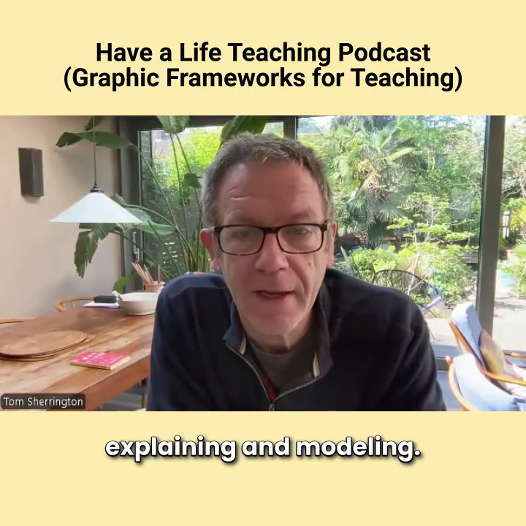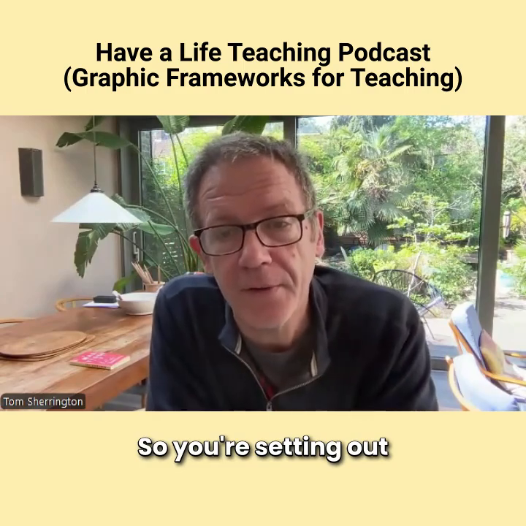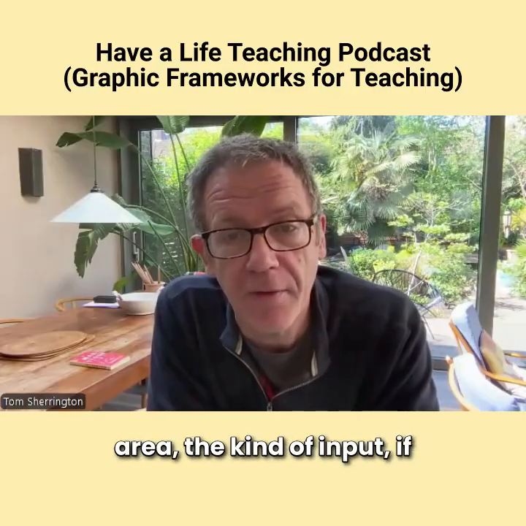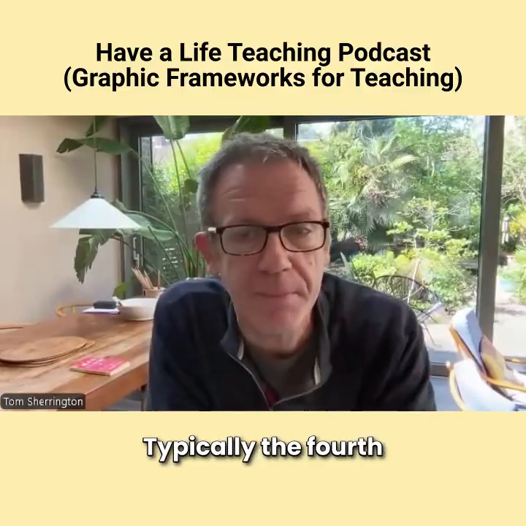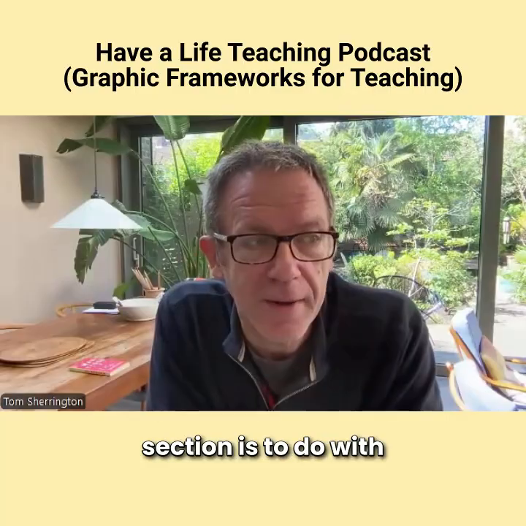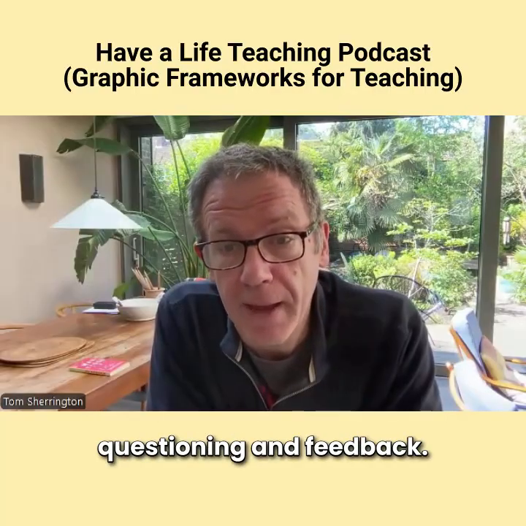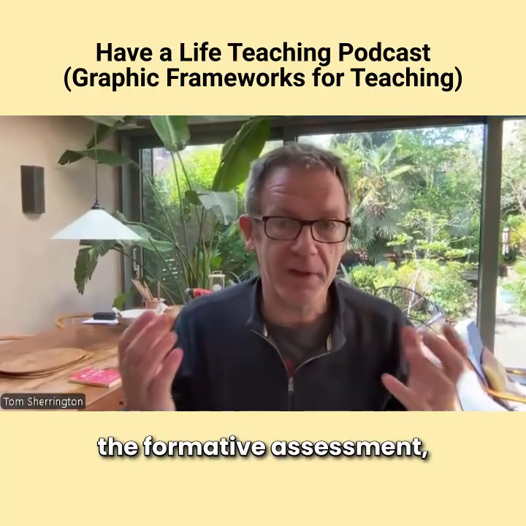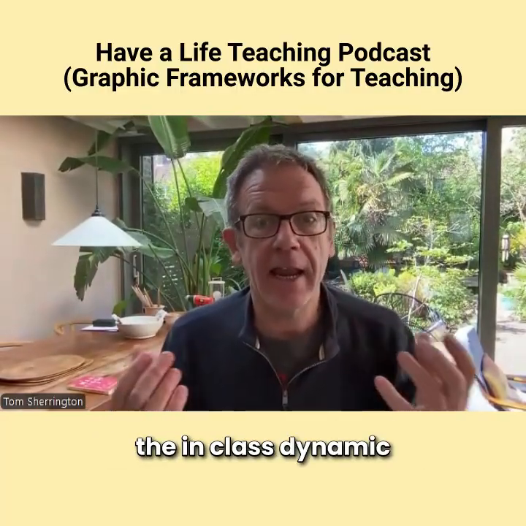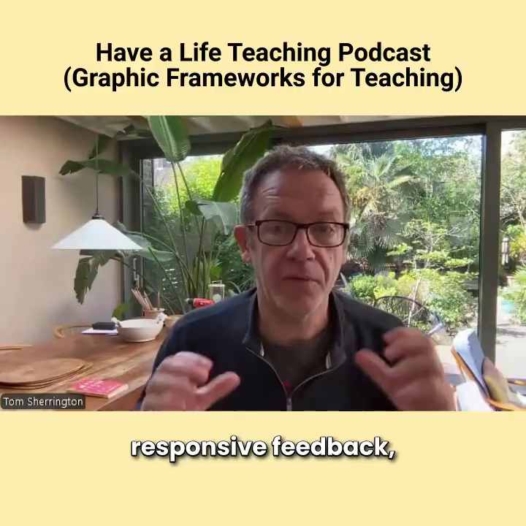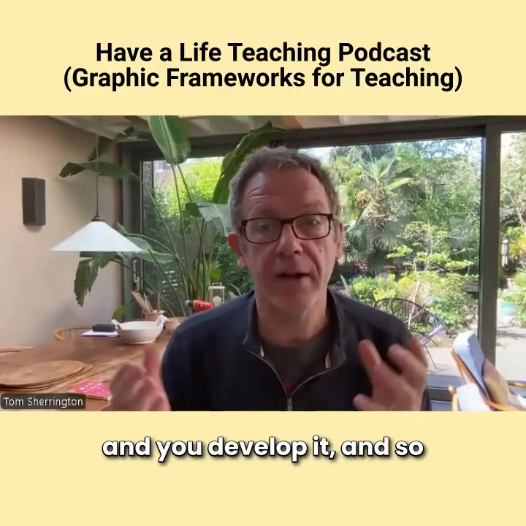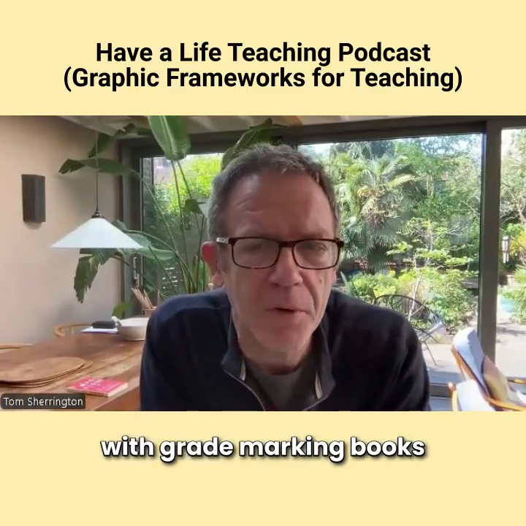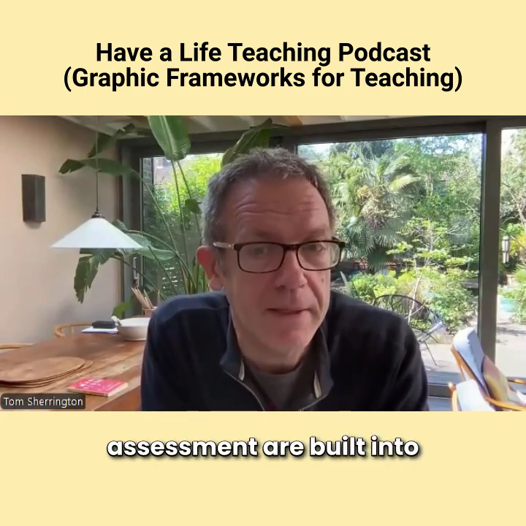And then we get into explaining and modeling. So you're setting out a set of ideas, how you explain things, modeling and scaffolding. So that's a whole other area, the kind of input, if you like, from a teacher typically. The fourth section is to do with questioning and feedback. So this is where we include think, pair, share. So questioning and feedback, the formative assessment, the in-class dynamic, responsive feedback where you hear an answer and you develop it and so on, but also feedback in a wider sense, like to do with grade marking books and other aspects of assessment are built into that.